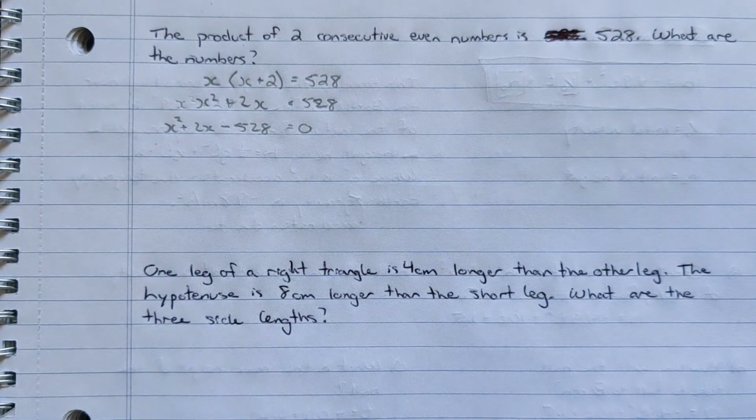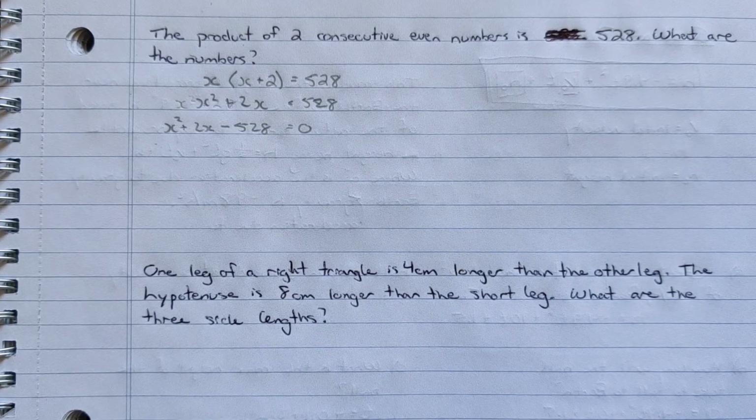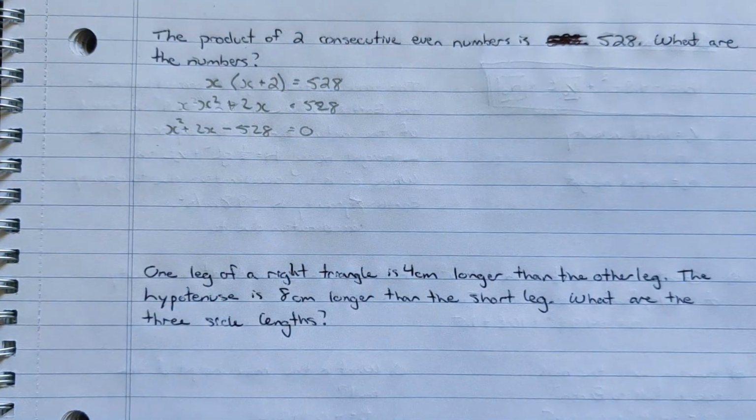Now I have a quadratic simple trinomial. I know they're two even numbers. I can go about solving that by using the quadratic formula, but I know they're two even numbers. They're going to be between 20 and 25. How do I know that? Because 20 times 20 is 400 and 25 times 25 is 625. So they've got to be between 20 and 25, and they've got to be even. The only two even numbers that will work are 22 and 24.